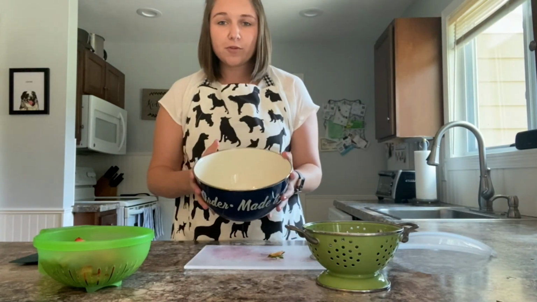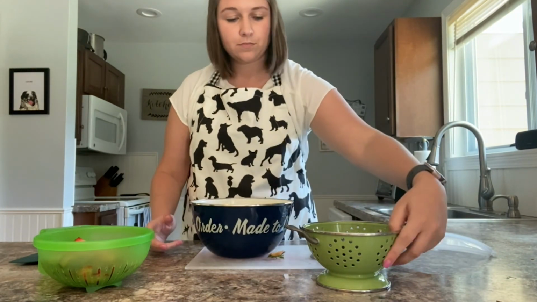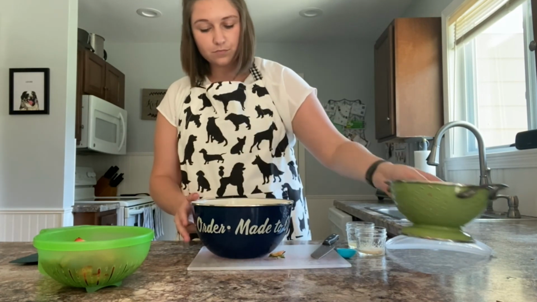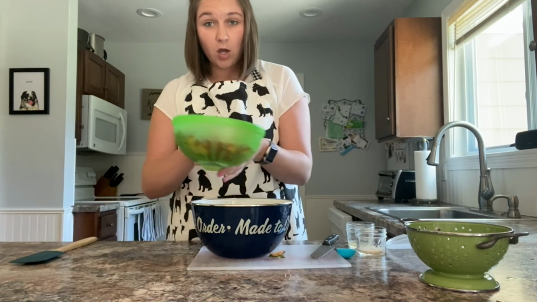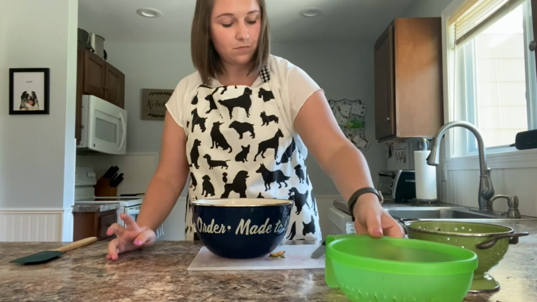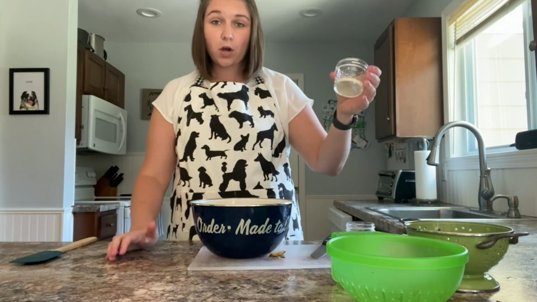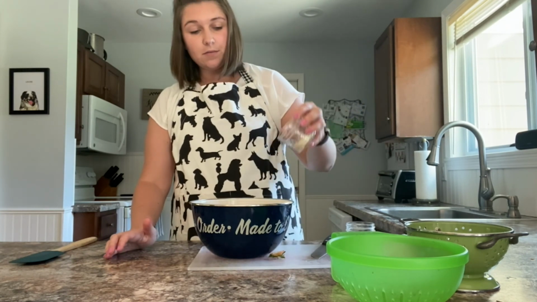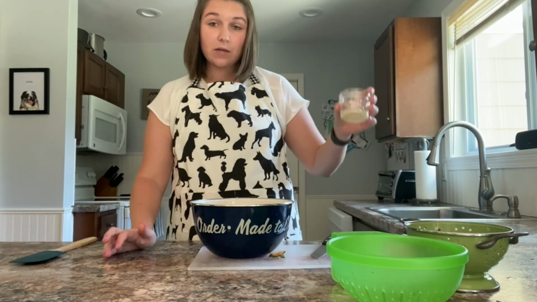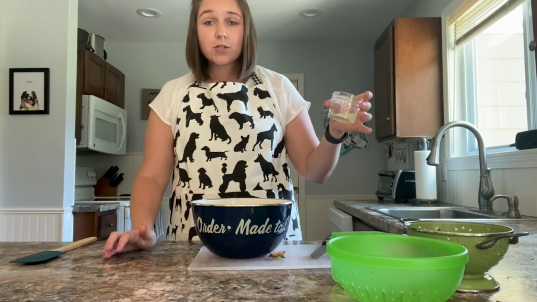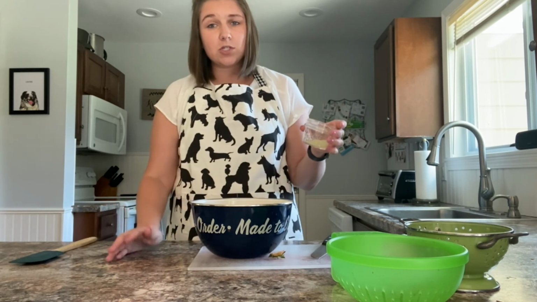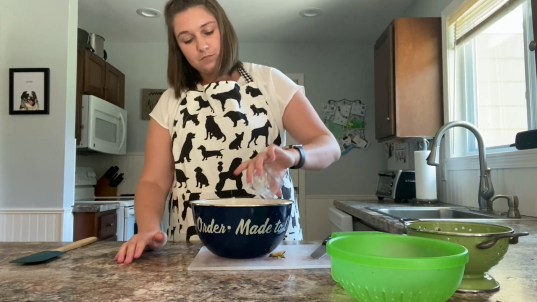So we're going to come over here with our bowl. We're going to pour our blueberries in. Pour our strawberries in. Pour our tablespoon of sugar in. And then we have a tablespoon of lime juice. You can also use lemon juice if you like, and just store-bought bottled lemon or lime juice will work.